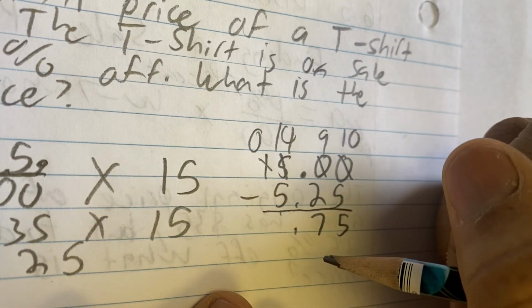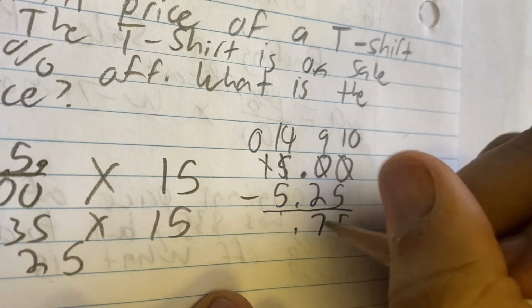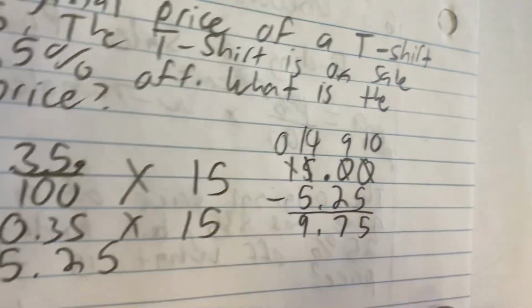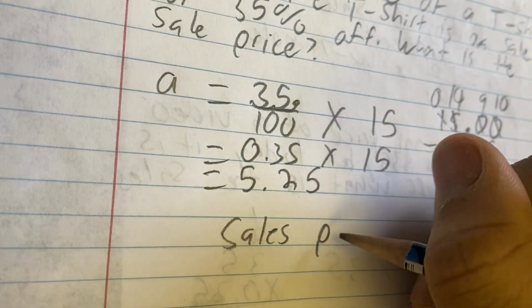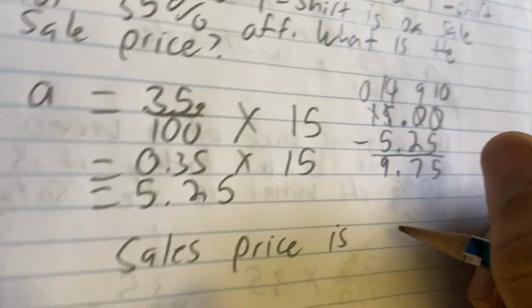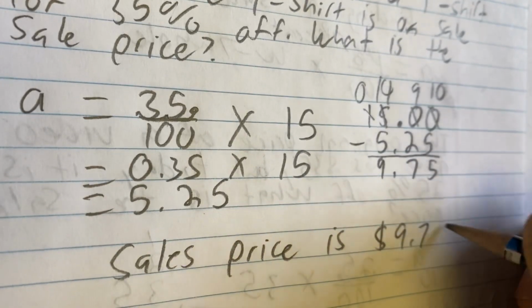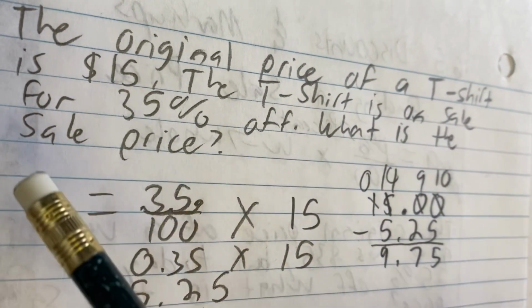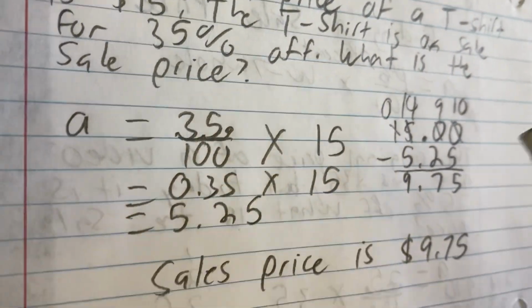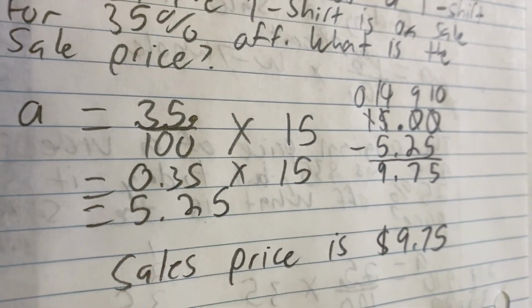Oh, no, I was going to say 1. Oh, my gosh. 14 minus 5 equals 9. So, therefore, our sales price is $9.75. So the original price of a t-shirt is $15 and the t-shirt is on sale for 35% off. What is the sales price? It is going to be $9.75.